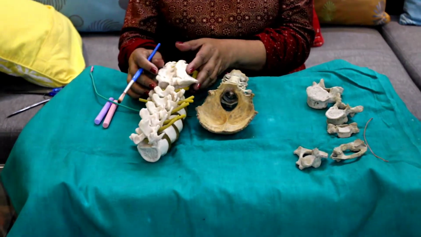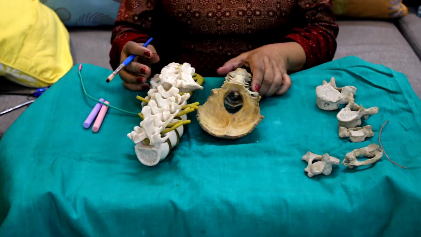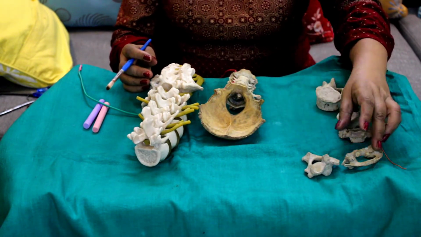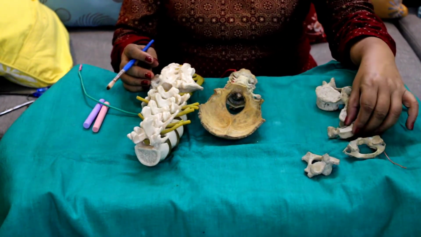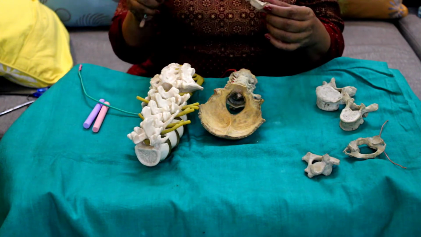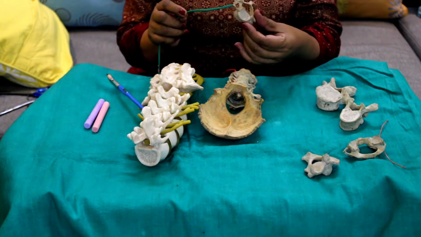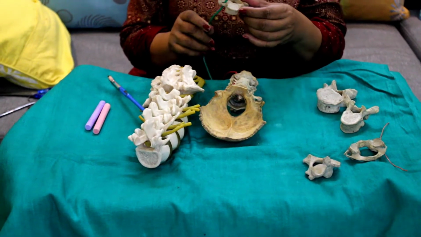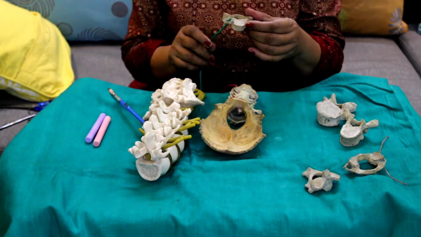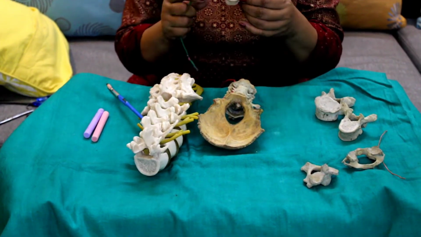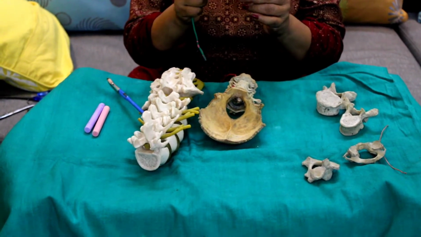So now come to the cervical vertebra. The zonal characteristic feature of the cervical vertebra is the presence of the foramen transversarium. You will see in the transverse process there is a foramen which is known as the foramen transversarium.